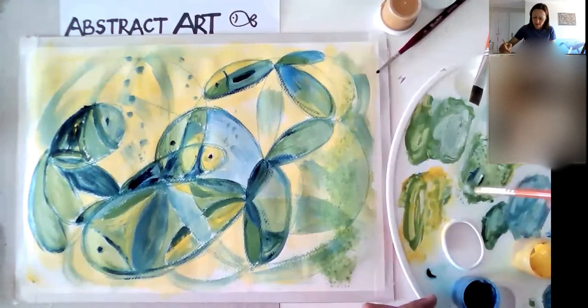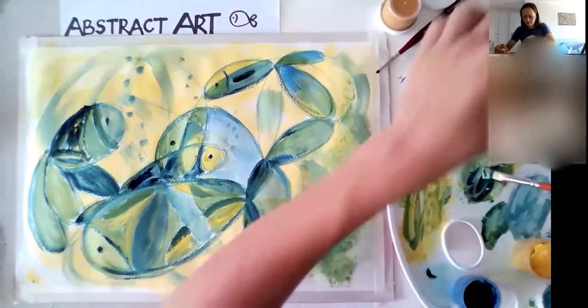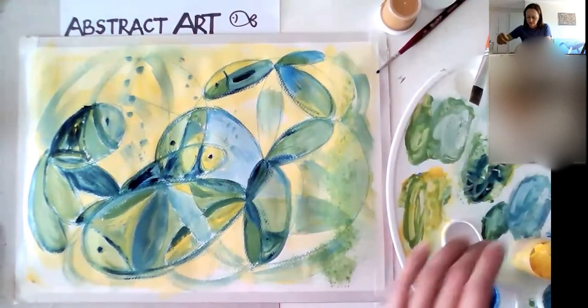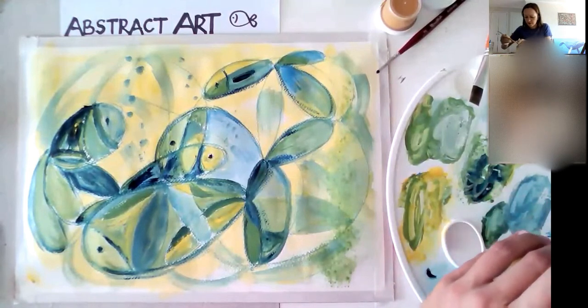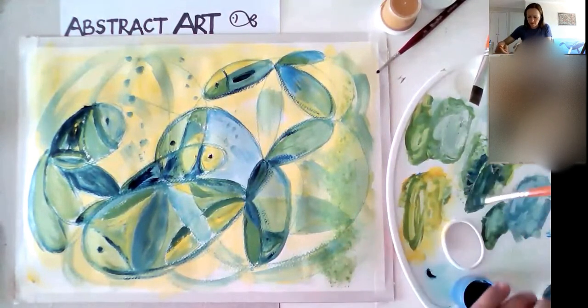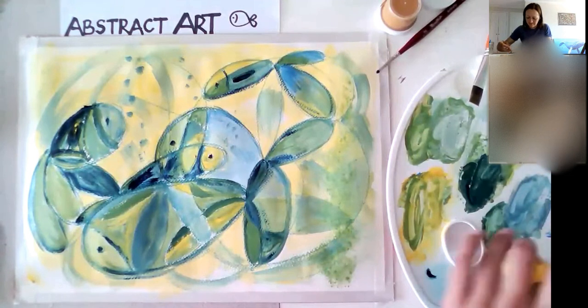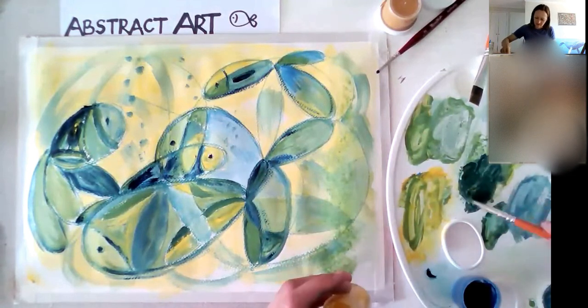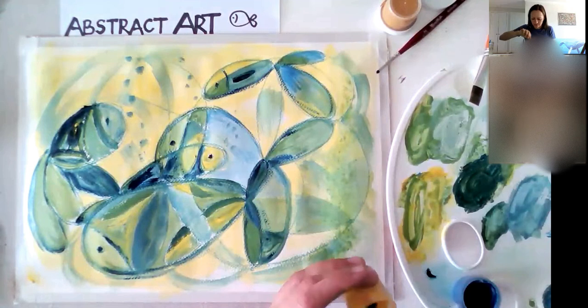So I will create a mix of green, a bit more, maybe darker green. Okay. And we'll do.